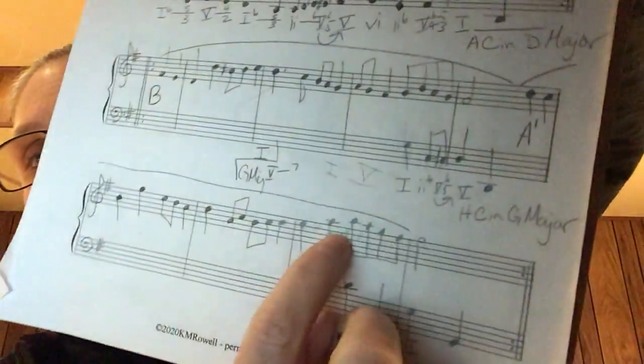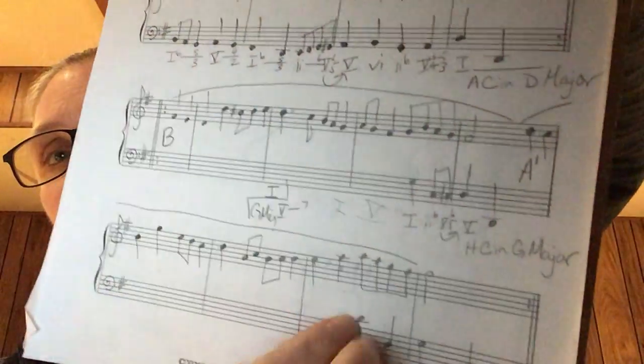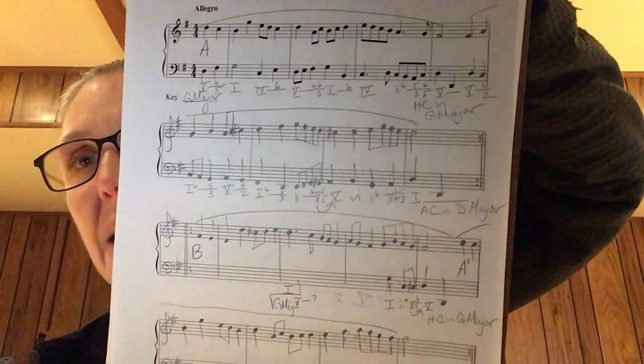So we definitely hear that that ends in D major. And one of the things I do there, if I'm choosing to do simple binary, I try to find a way to have the highest note of the piece in this area so that there is a climactic element.